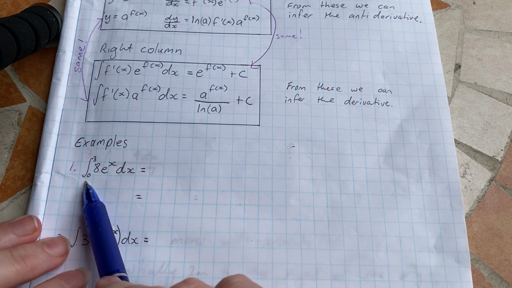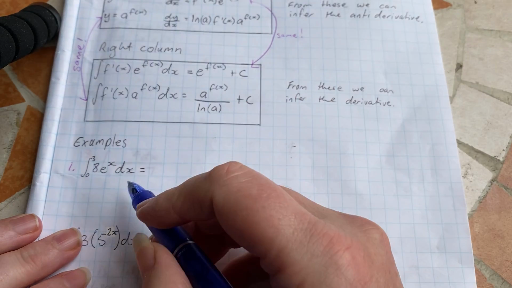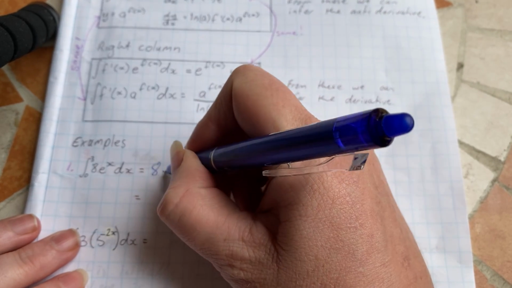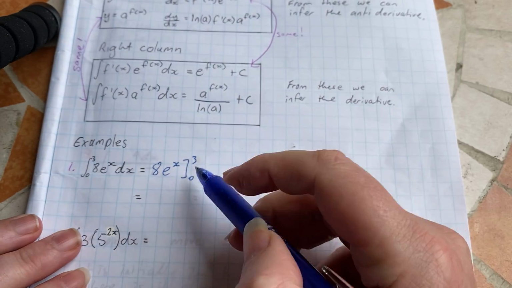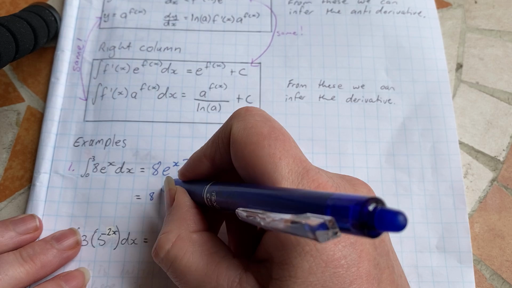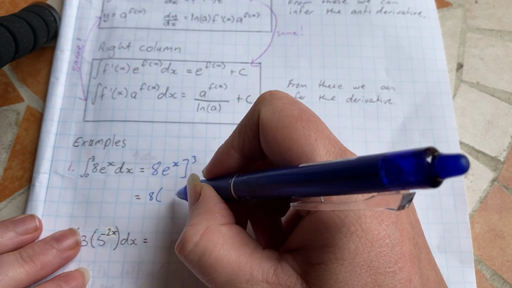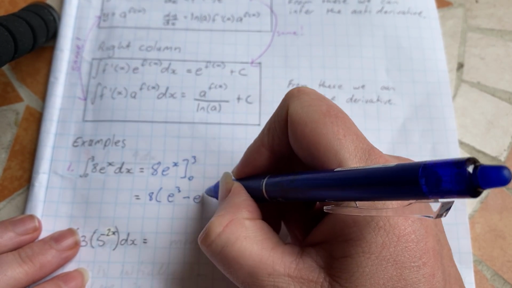So I've got this definite integral here from 0 to 3 of 8e to the x. So the integral of 8e to the x is just 8e to the x, and that's from 0 to 3. So of course we sub in the 3, we sub in the 0. You can put the 8 at the front in brackets if you want to. So it's e to the 3 minus e to the 0.